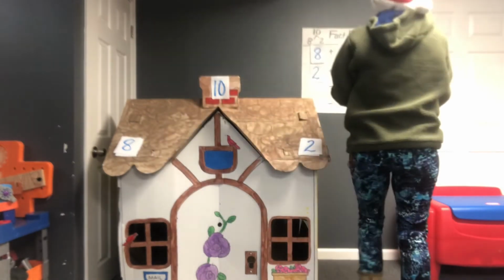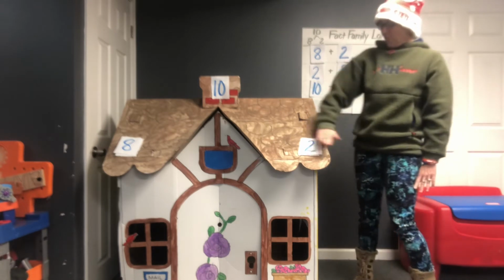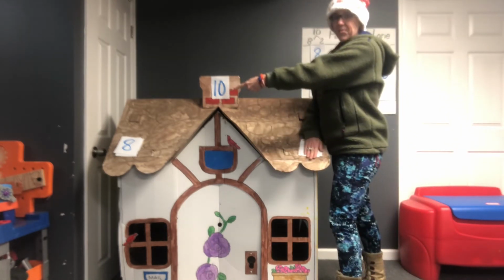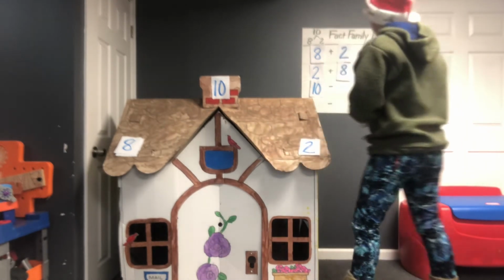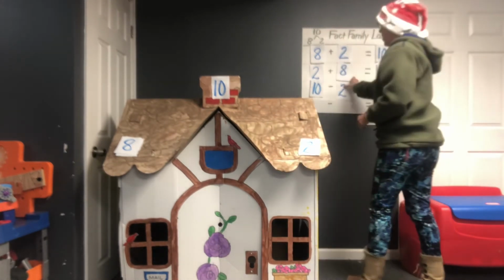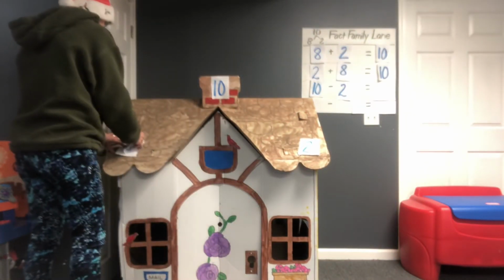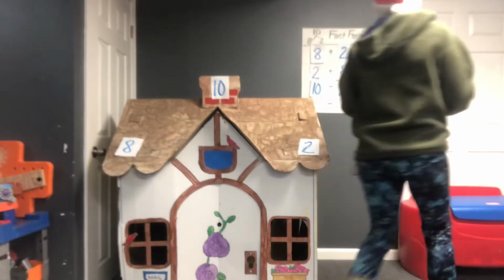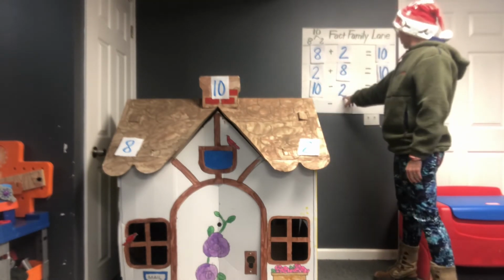Now, if I start with my 10 and I subtract my 2, I cover up the 2, what's the other family member that's left? You are right, it's an 8. So I'm going to take my 2, put it right here, and I'm going to take my 8 and put it right here. And I'm going to read my subtraction sentence out loud, and I'm going to make sure that I've got it right. 10 minus 2 equals 8.